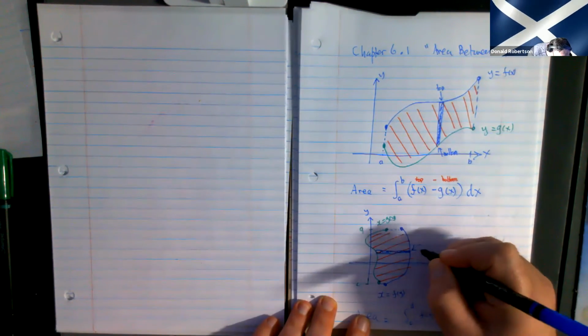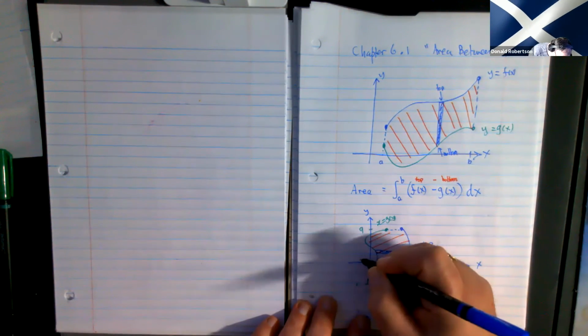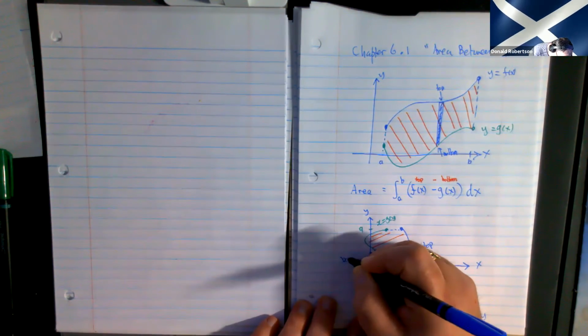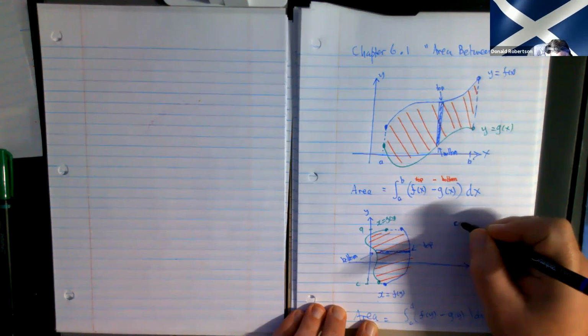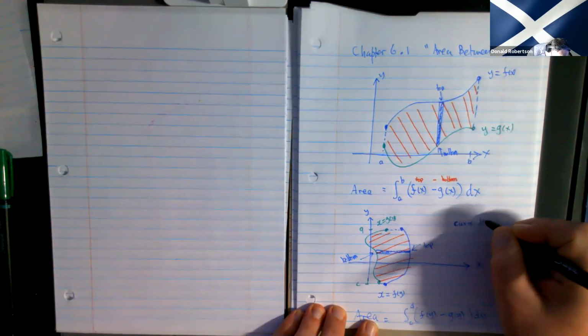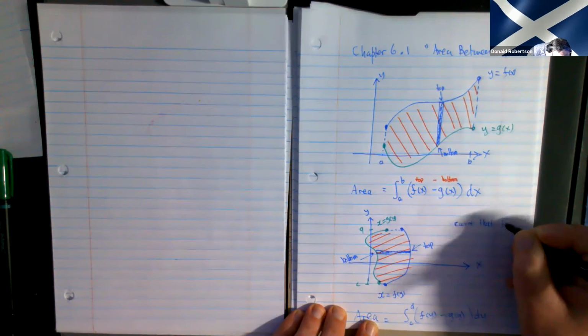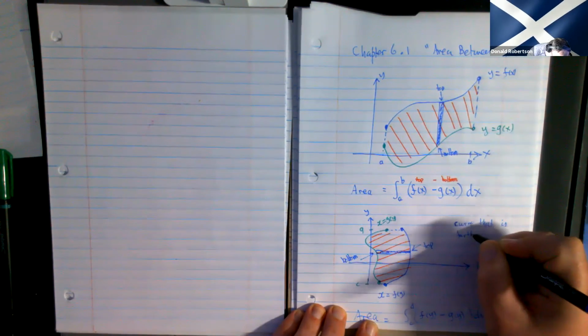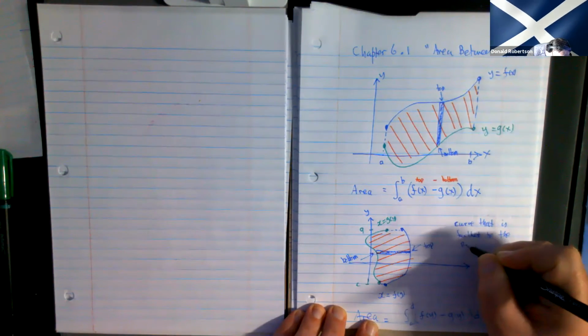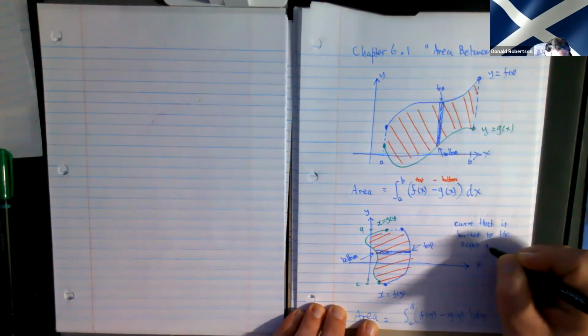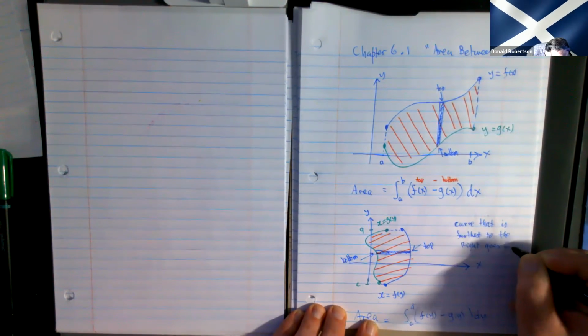And the guy that's here goes on the top, and the guy that's here goes on the bottom. So the curve that is furthest to the right goes first.